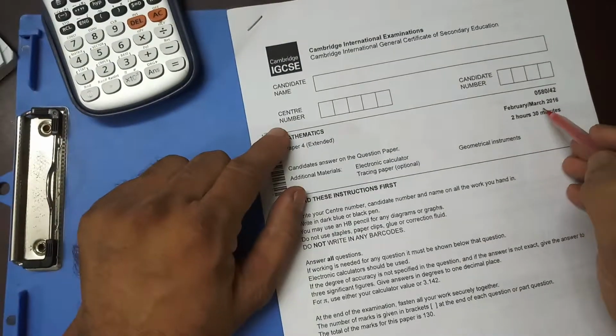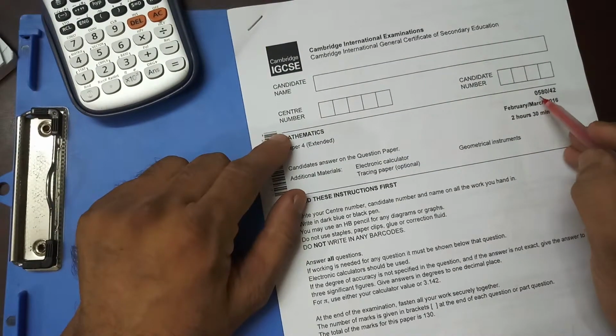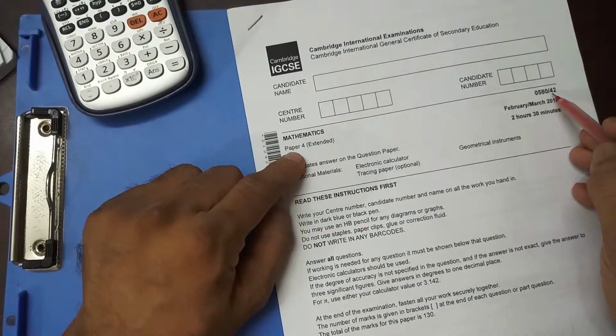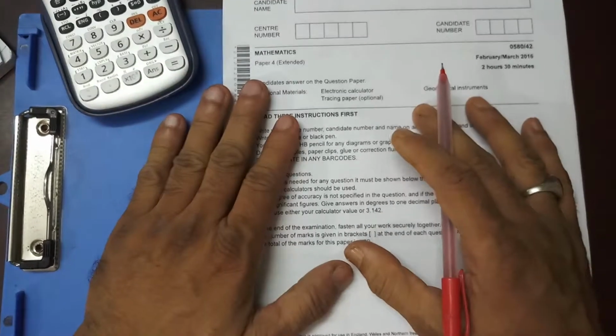Okay, so that's it. IGCSE January, February, March 2016, 0580/42, paper 4 extended has been solved.